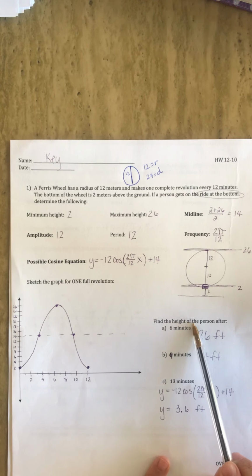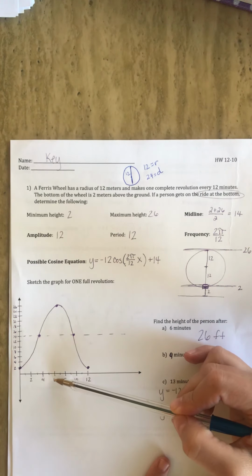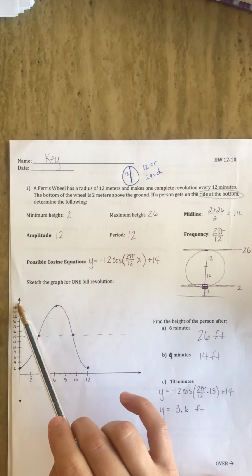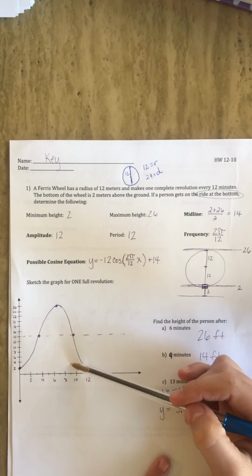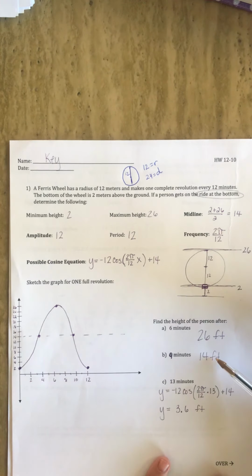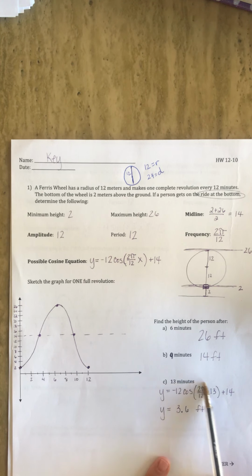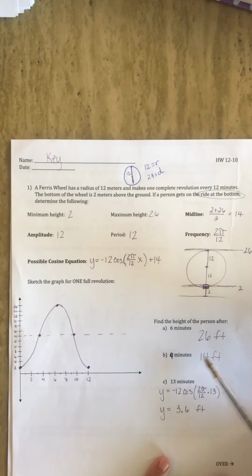Find the height of each person after 6 minutes. So for 6 minutes, you can take a look here and move over, and you're going to have that at 26. For 9 minutes, you can move that over. That's going to be at 14. For 13 minutes, you can substitute that in for your x value. You could have done the same thing here if you didn't look at this graph, and just substitute 9 in for your x, and you're going to get 3.6 feet.